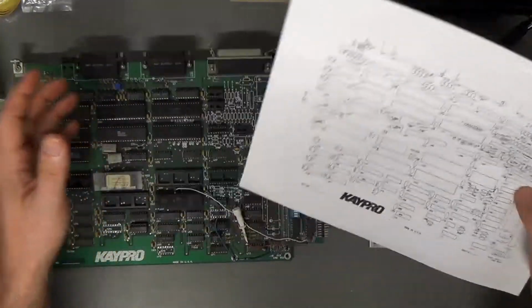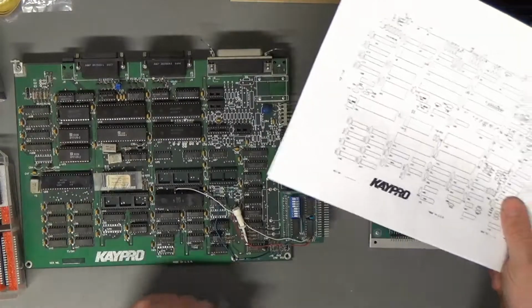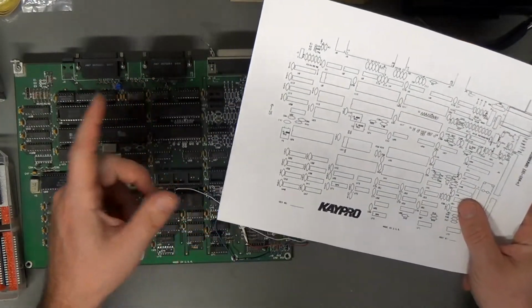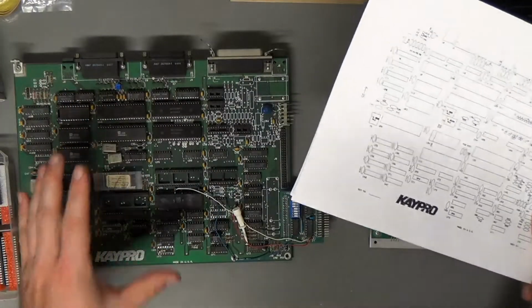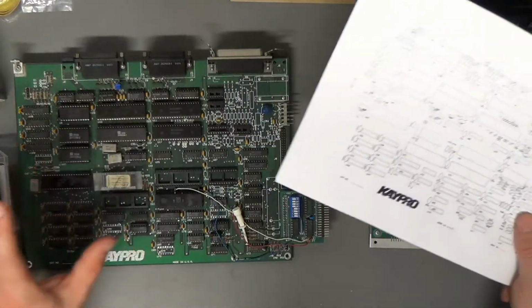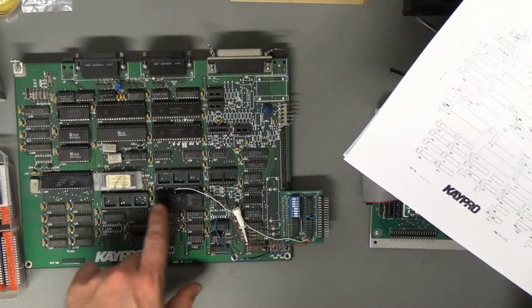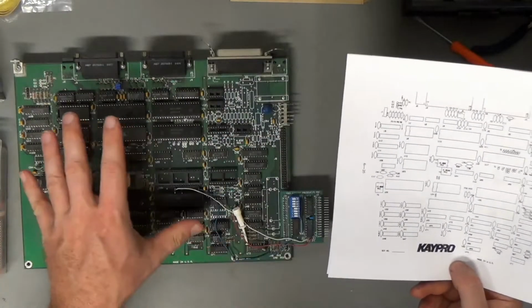Anyway, so the more interesting part of this is I've got some of the schematics for the Kaypro 4 here, the 484, I think it is, which uses exactly the same main board as the Kaypro 284, but as you can see, there's just some stuff that's not populated. So on the first page we've got the chip layout.